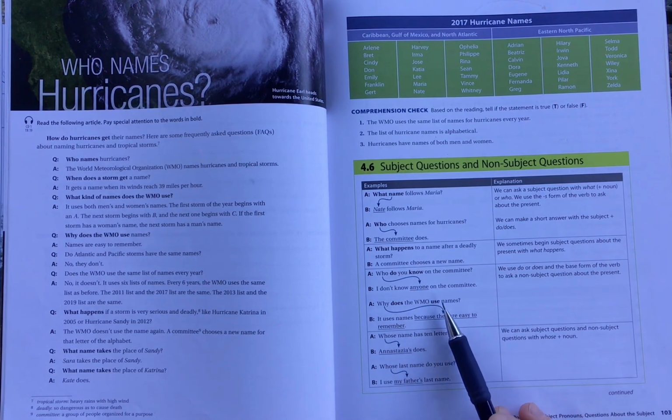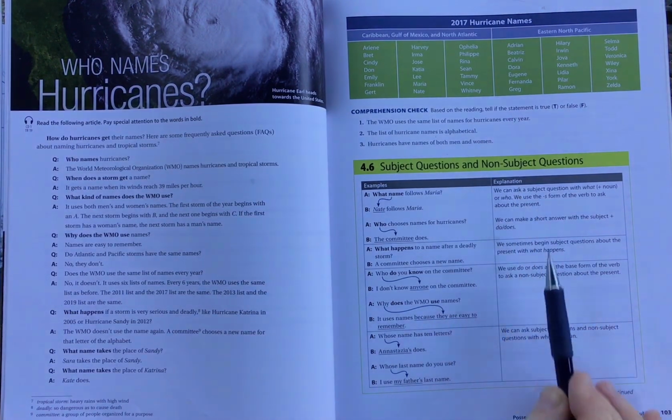How about the verb use? That's the base form. What would be examples of a non-base form? Used for past tense, will use for future tense, using for present progressive. Let's go on to the next explanation.